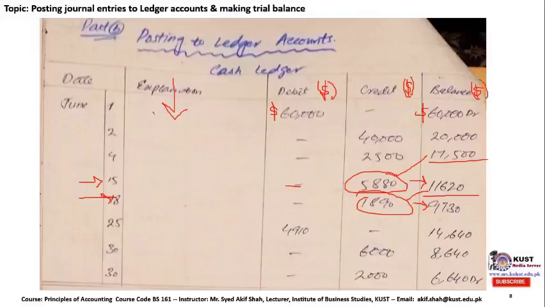Let me explain what you have to do with the explanation column, as we are on the June 18 entry, and this payment is for maintenance expense. So for whatever reason we are going to pay the cash amount, we have to write down over here, like paid for maintenance. You can write down paid this amount for maintenance. So you will be able to understand for what purpose this payment was made.